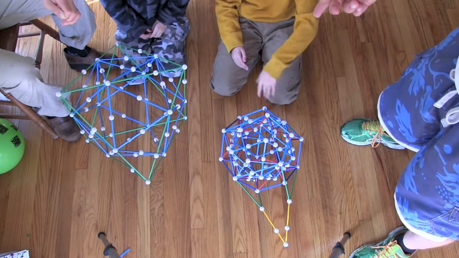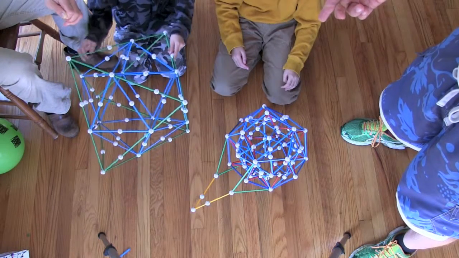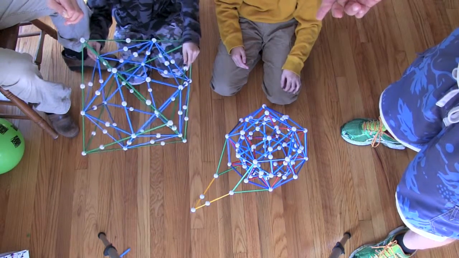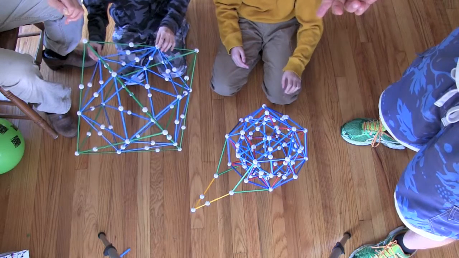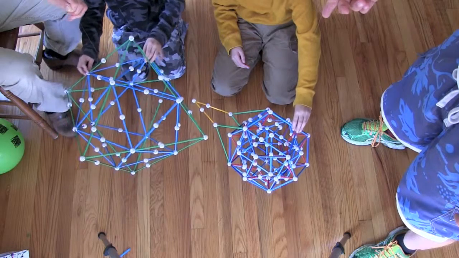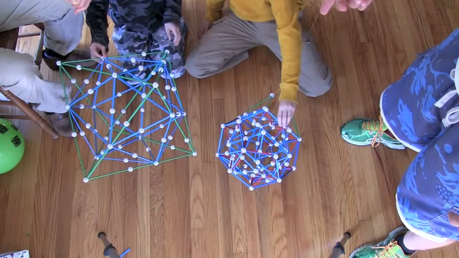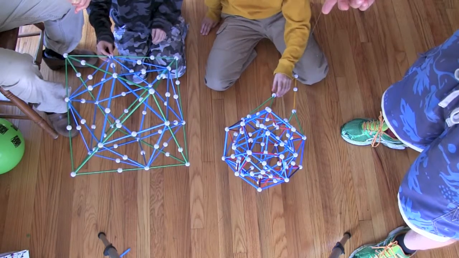Okay, now do one more rotation that way. And the same thing occurs. The same thing is happening. Okay, now do one more rotation that way. And it's still working. Okay, and one more. And we're almost back. One more and we're back to where we started.